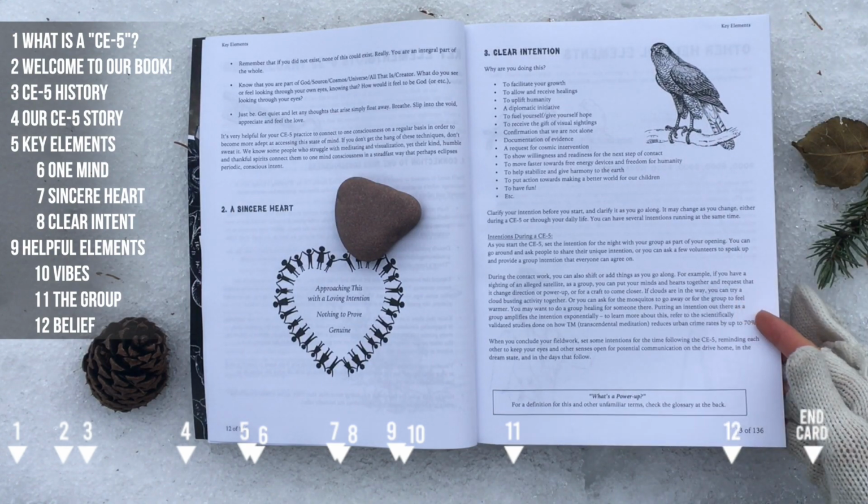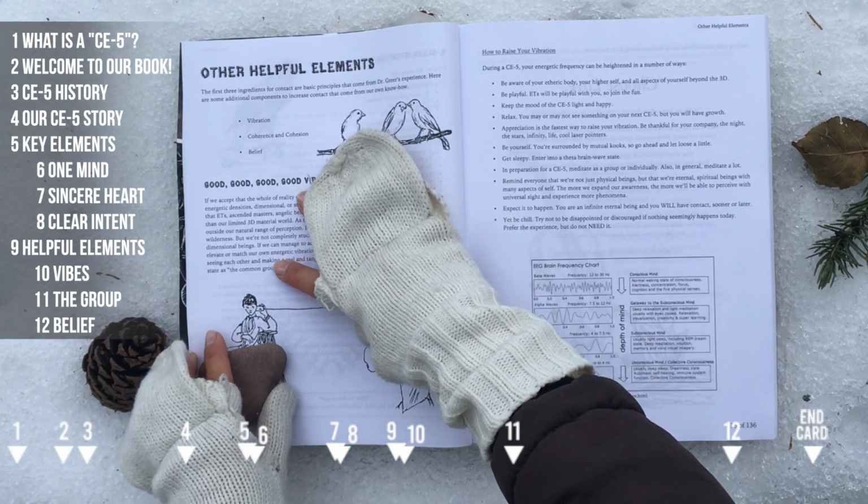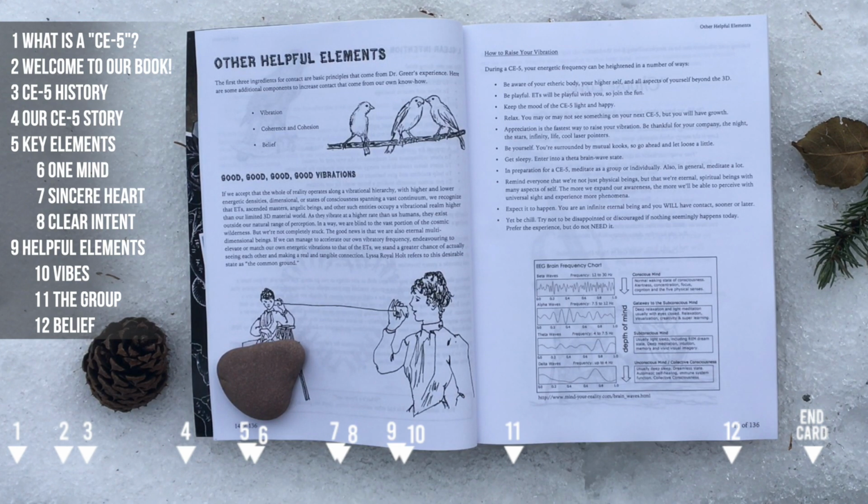What's a power-up? For a definition for this and other unfamiliar terms, check out the glossary at the back. Other helpful elements. The first 3 ingredients for contact are basic principles that come from Dr. Greer's experience. Here are some additional components to increase contact that come from our know-how: vibration, coherence and cohesion, and belief.